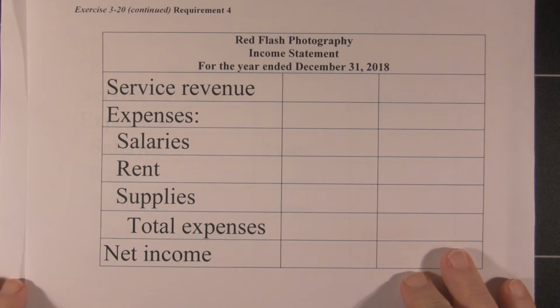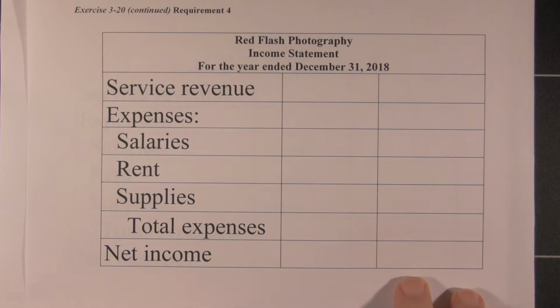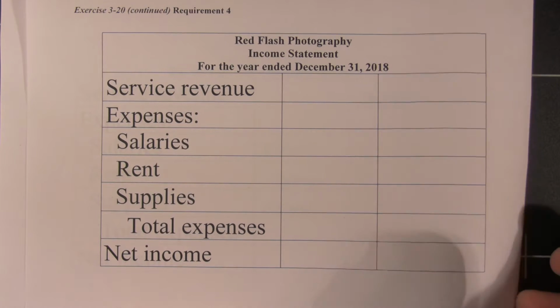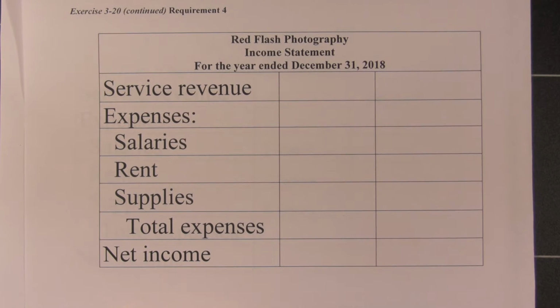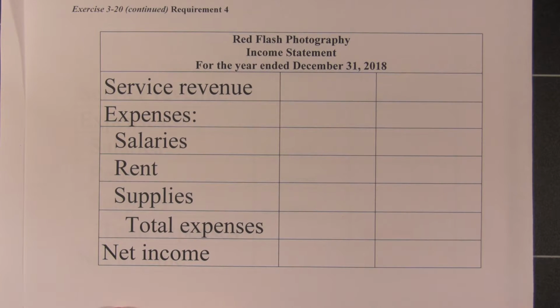Requirement 4 asks us to prepare the actual documents that we would deliver to a client, not the worksheets and things that we do in the back room. So the first thing it asks us to do is to do an income statement.